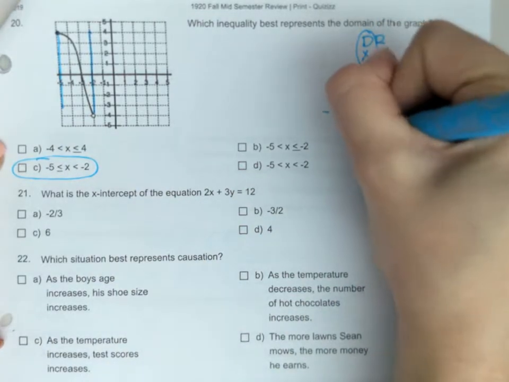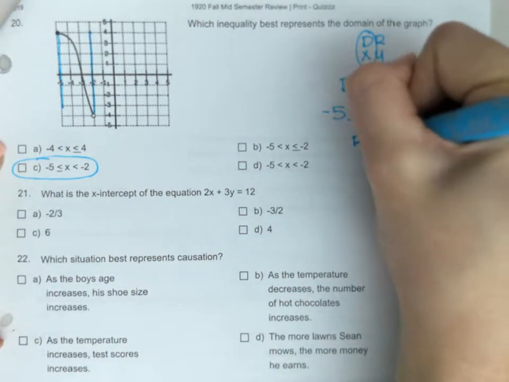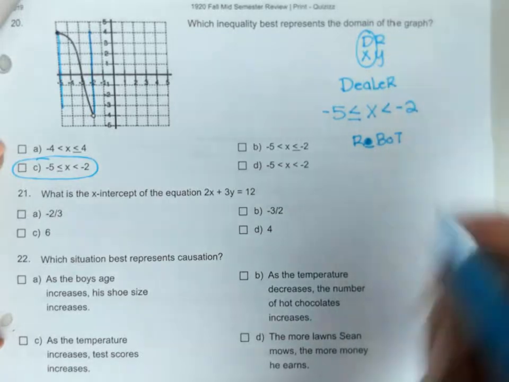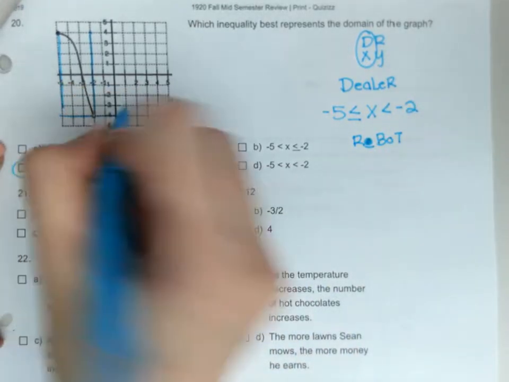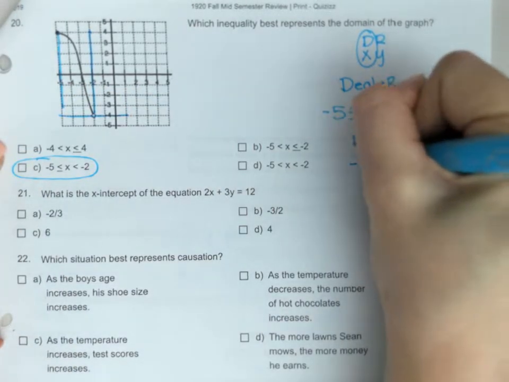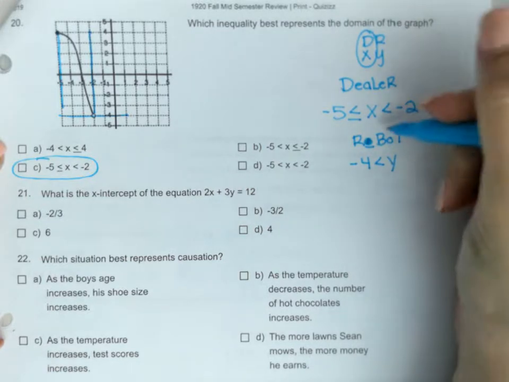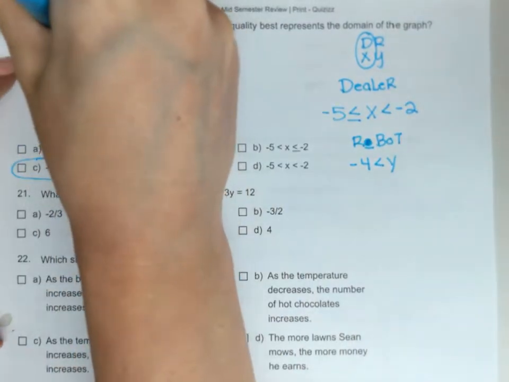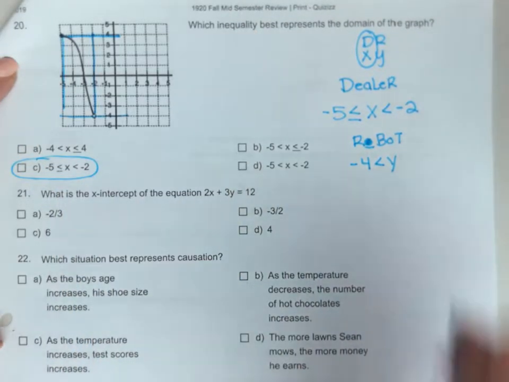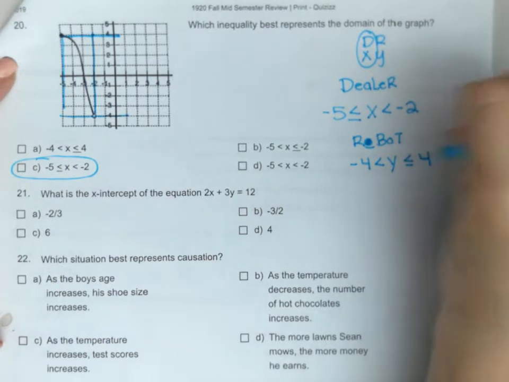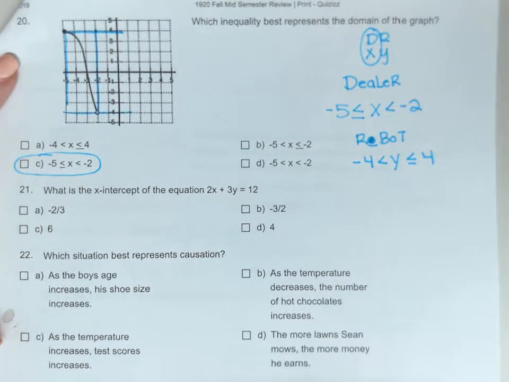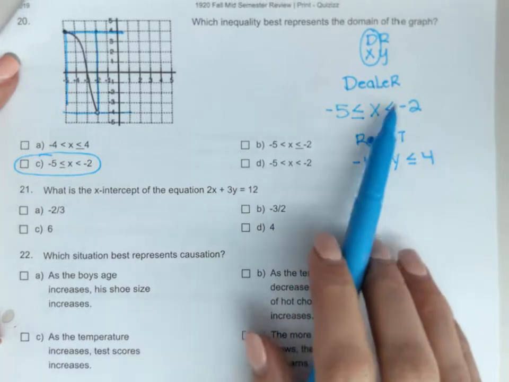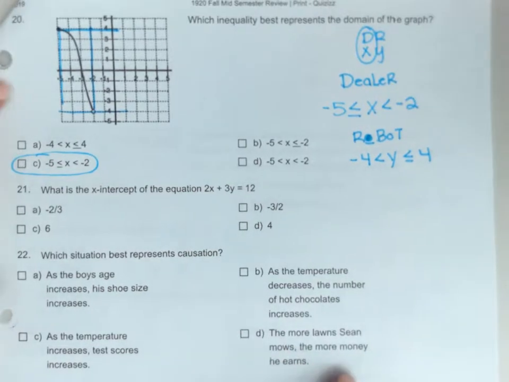If it had asked me for the range, we would be using robot. So the bottom hits the y-axis at -4, open circle. The T, or the top, goes across and hits the y-axis at +4, closed circle. So make sure you're reading carefully whether they're asking you for the domain or the range.